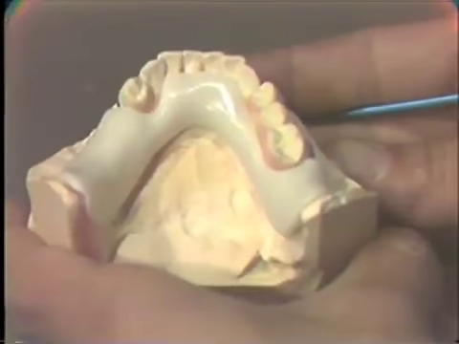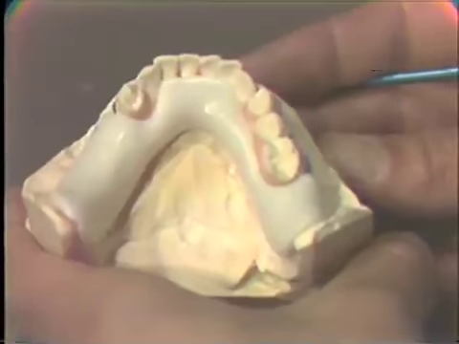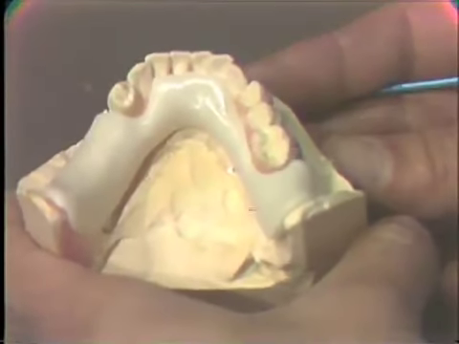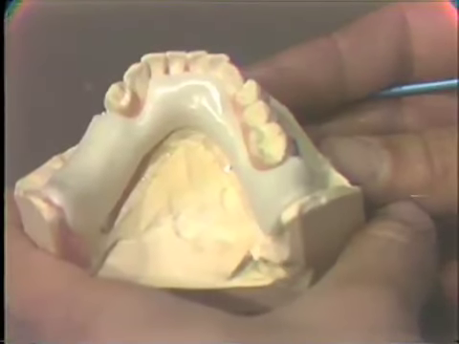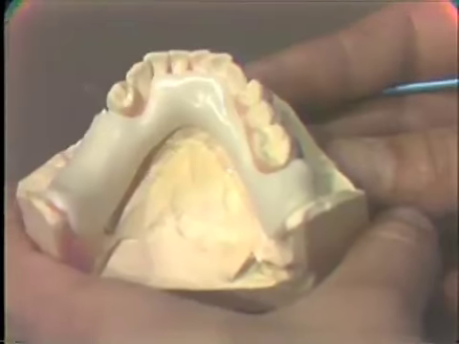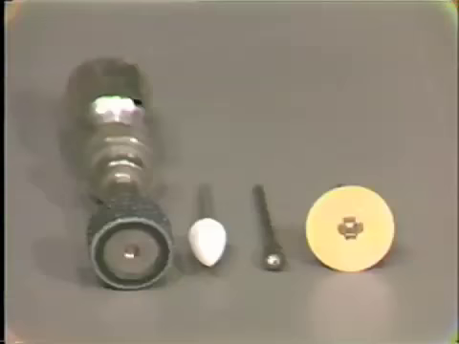We see here the finished jaw relation record base. Now the finishing sequence for the acrylic in the rough state would be to use these following instruments.